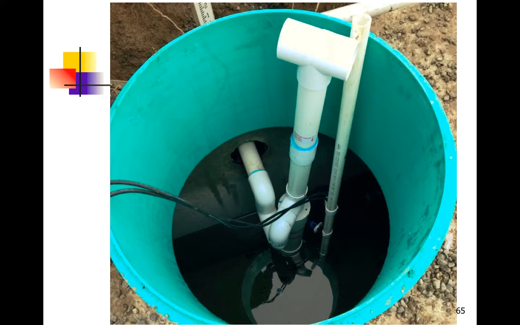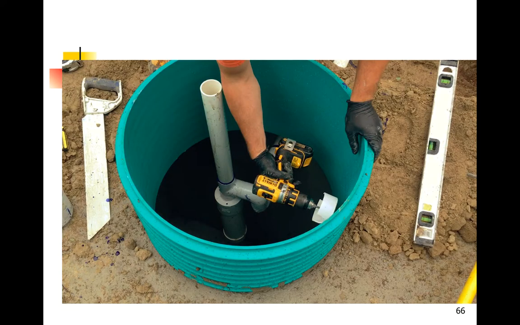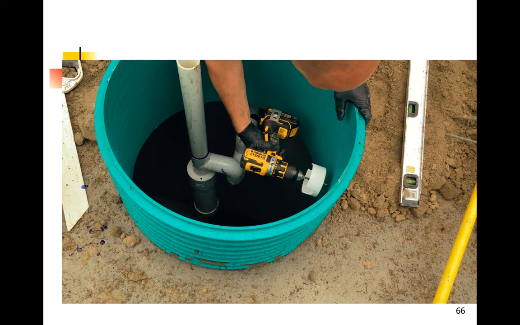At this point, we're not going to attach the float tree to the riser yet. When we do attach the float tree to the riser, we're going to use a 1-inch orifice shield. It already has a screw installed in it, and we're just going to fix it to the riser about 3 or 4, maybe 5 inches below the top of the handle of the splitter valve.